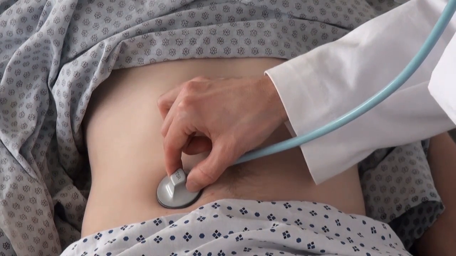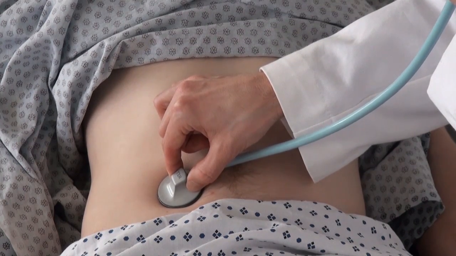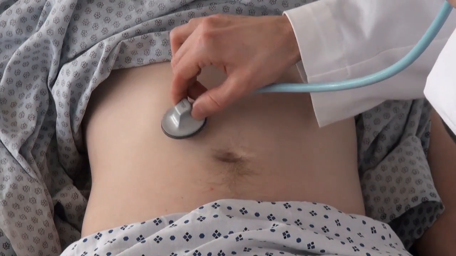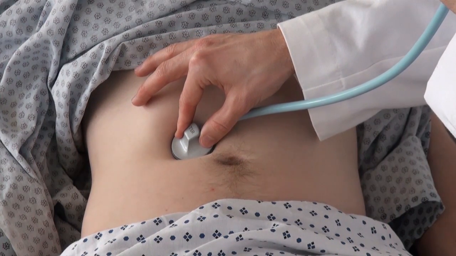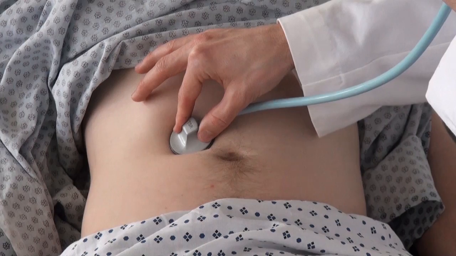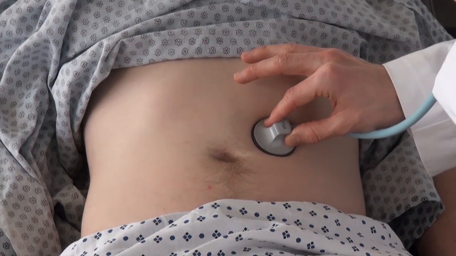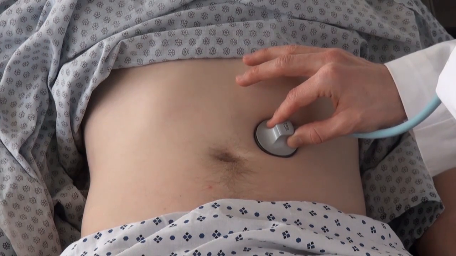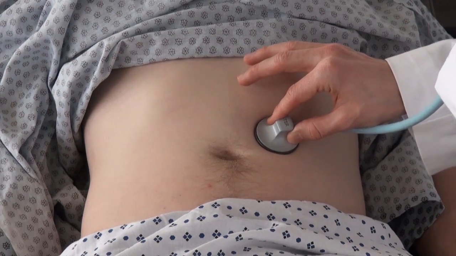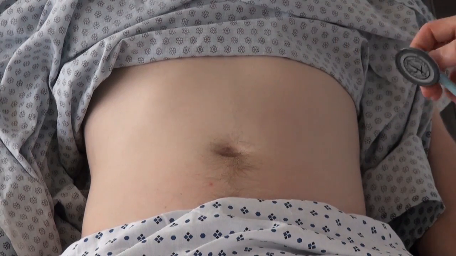Right lower quadrant is where the right iliac artery would be. Right upper quadrant, where the renal arteries are. And then left upper quadrant for bruits in the left renal artery. And finally, I'm going to listen for any abdominal aortic bruits.